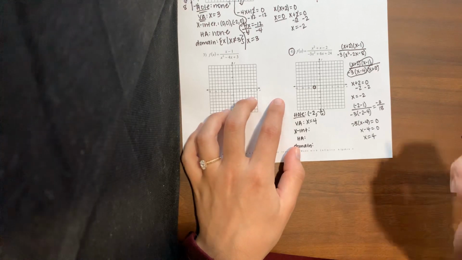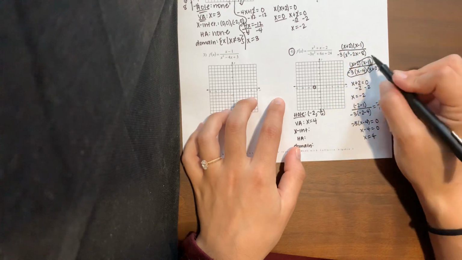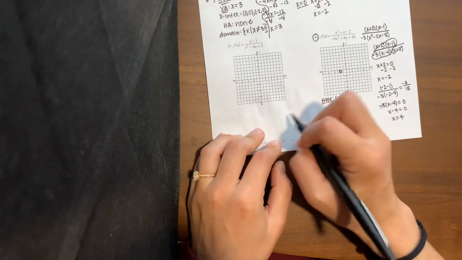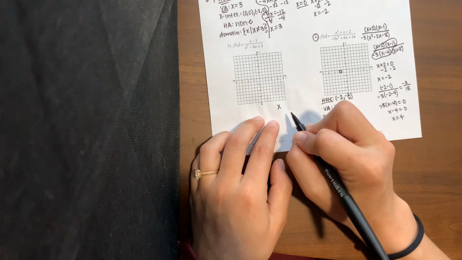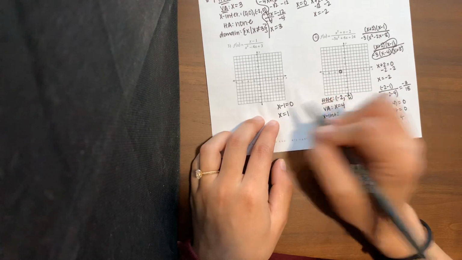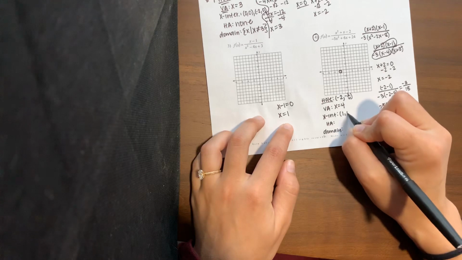The x-intercept, again, is where the numerator equals 0 of my simplified expression, right? I'm going to come over here so that we can see that. So I have x minus 1 equals 0. So my x-intercept happens at 1.